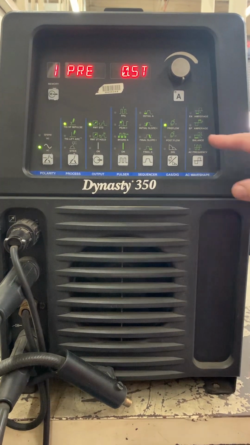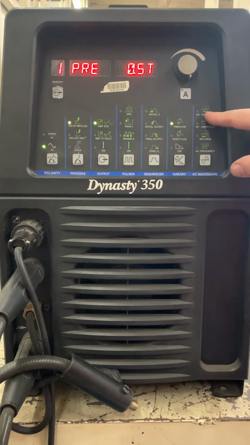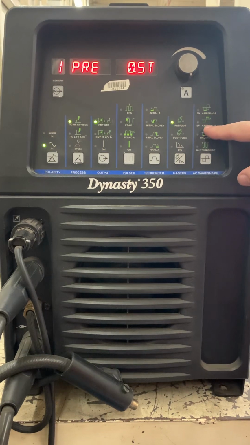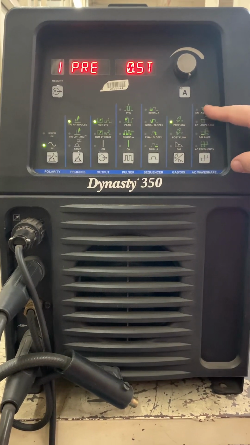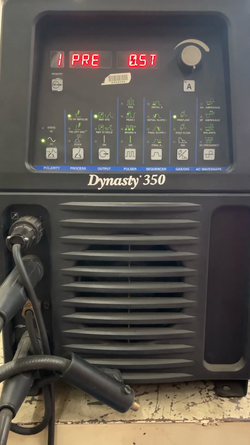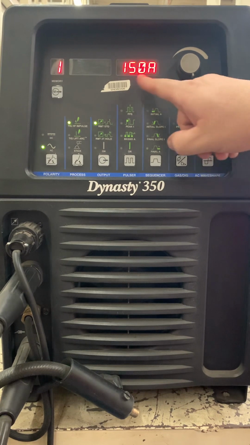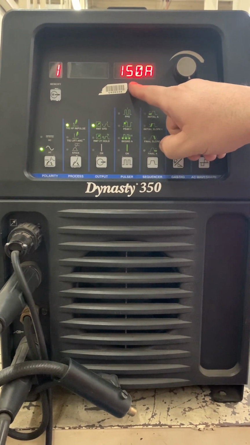Let's start from the top. For basic TIG welding of aluminum, we want our electronegative amperage and our electrode positive amperage to be the same. This is a more advanced feature that we're not going to use currently. So how do we find out what these are set at? What I like to do, I hit A for amperage. It's set currently at 150 amps.